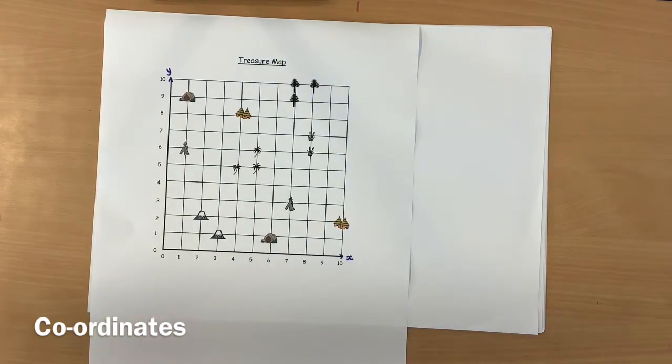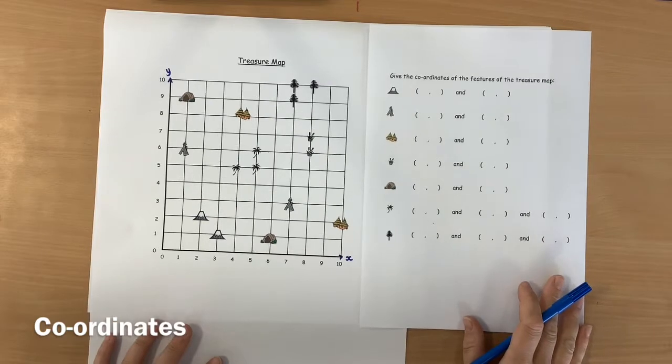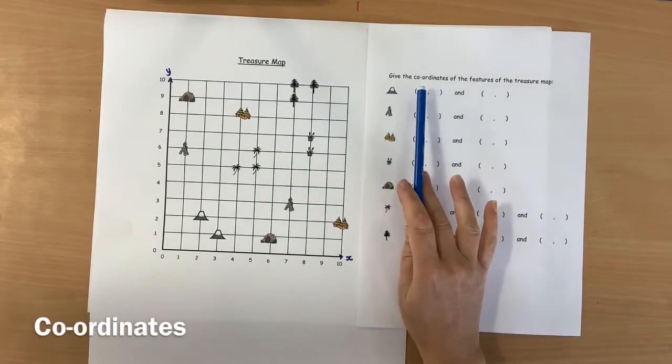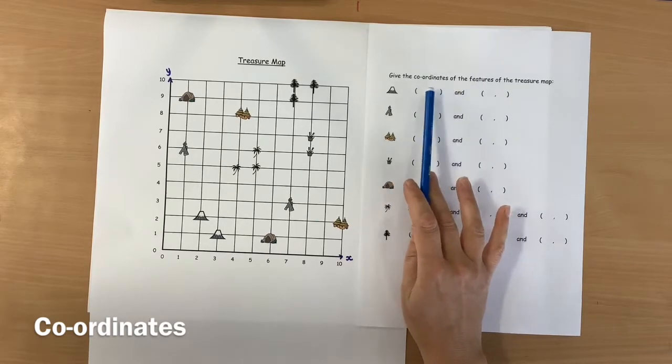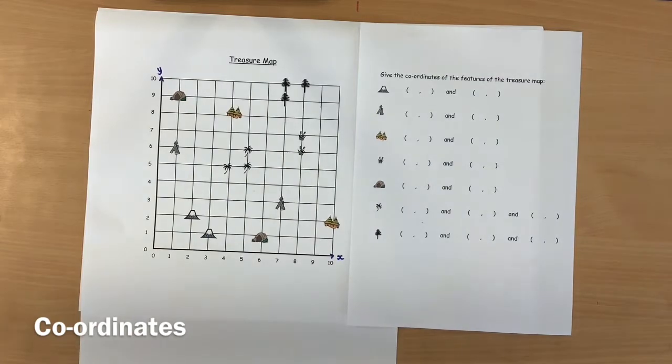Okay, so just as a recap then, we're going to list the coordinates on this treasure map, so to speak. Coordinates are always written in this way. You have a bracket either end and a comma in the middle, and then you've got two numbers, and one number tells you where the item is on the x-axis and one tells you the y-axis. So let's have a look at these.